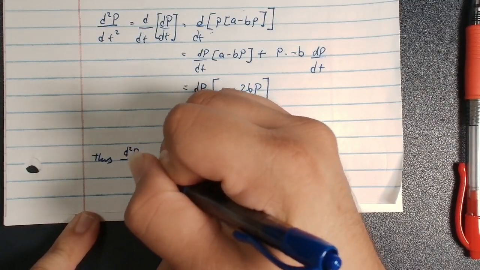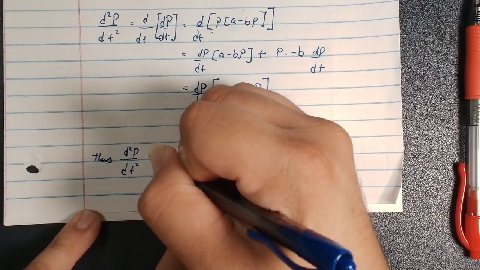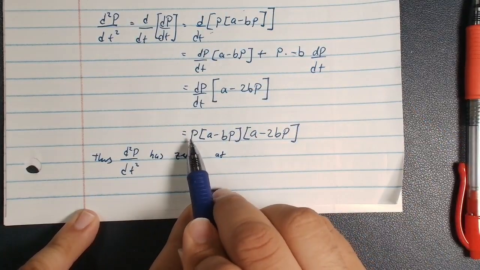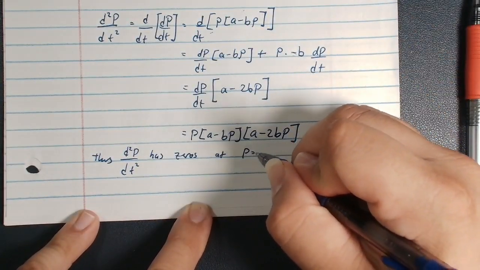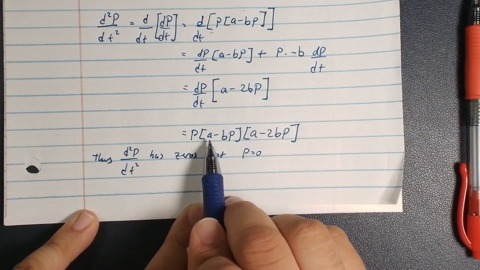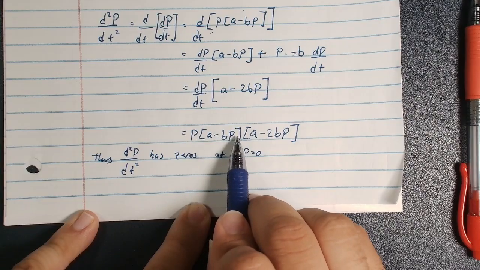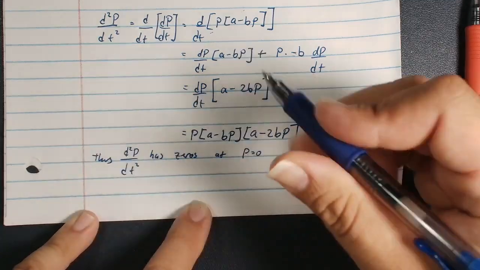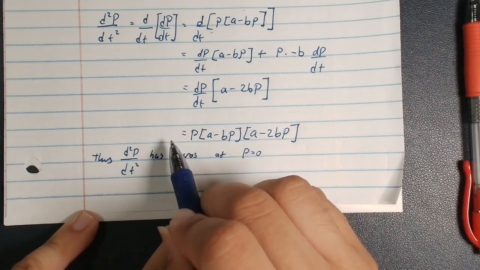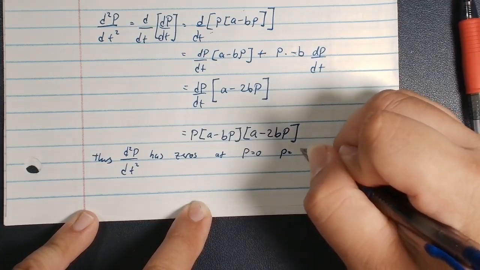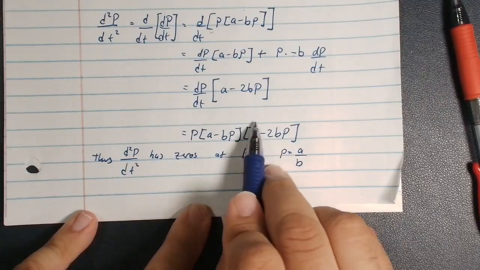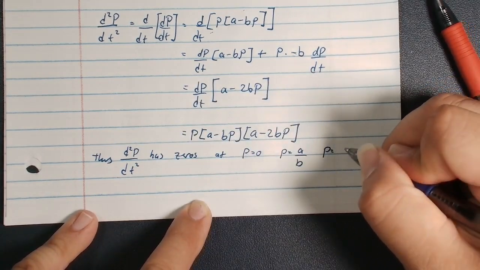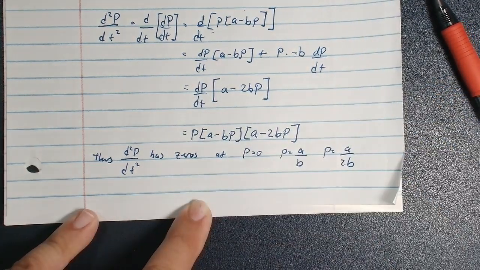d squared p dt squared, the second derivative, has zeros at, well, if p is equal to 0, then that's it, p equals 0. Then if a minus bp equals 0, you would end up with p equal to, oh wait, no, other way around, a over b. And if this one's equal to 0, you get the same thing, except now there's a 2 on the b. So you'd end up with p equal to a over 2b, like this.